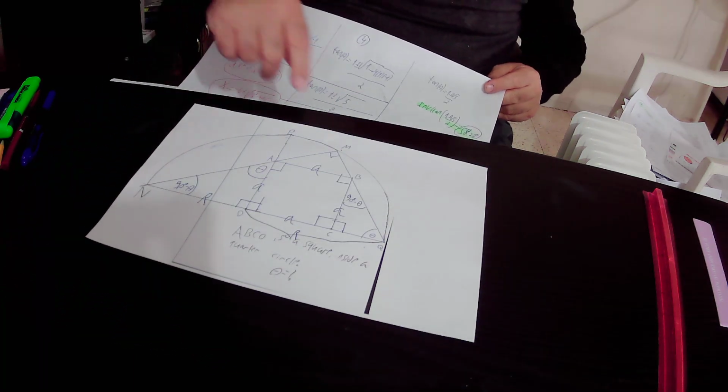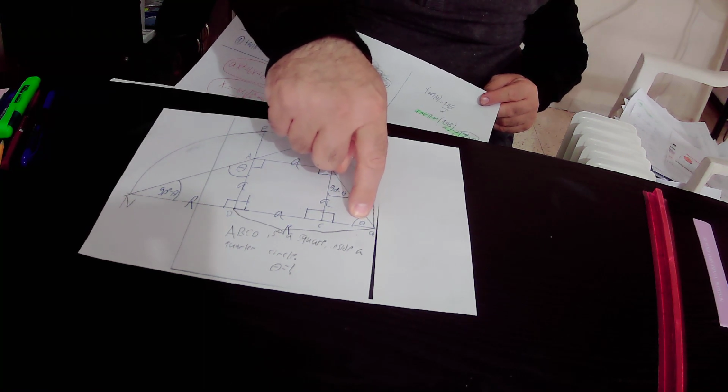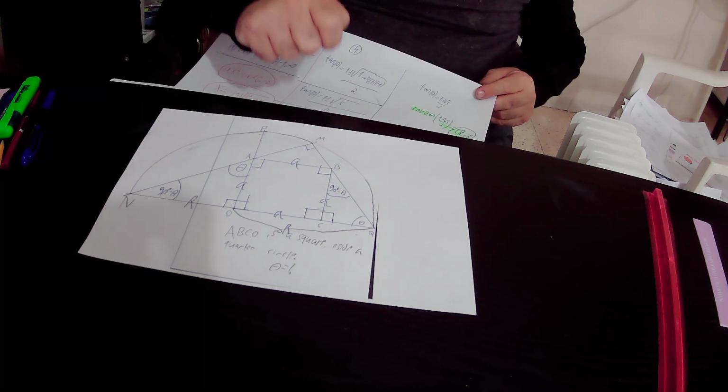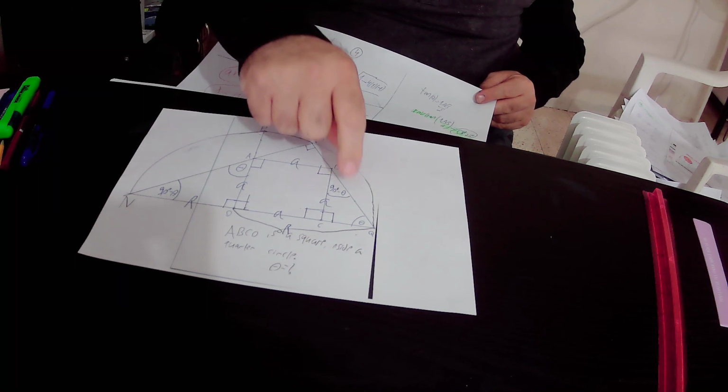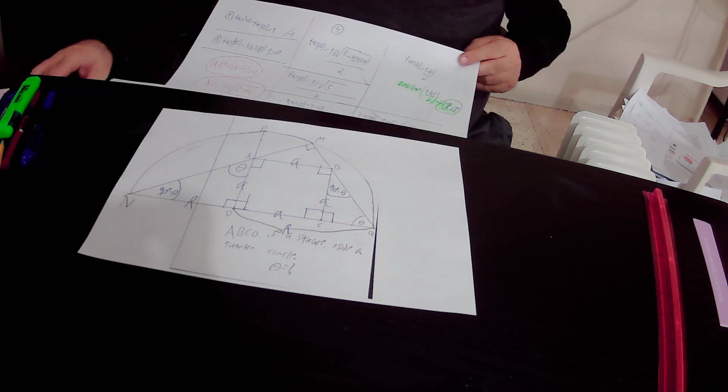We found that angle theta itself equals 58.28 degrees. So the answer to the question is that the size of this angle theta is equal to 58.28 degrees. I repeat again, the size of this angle theta is equal to 58.28 degrees. Okay, thank you very much.